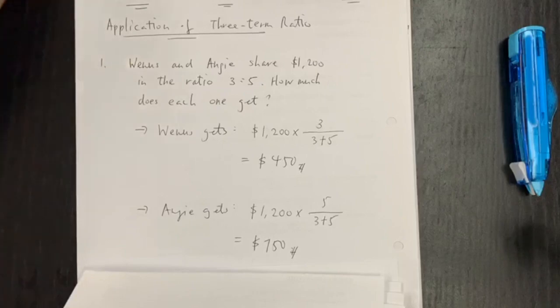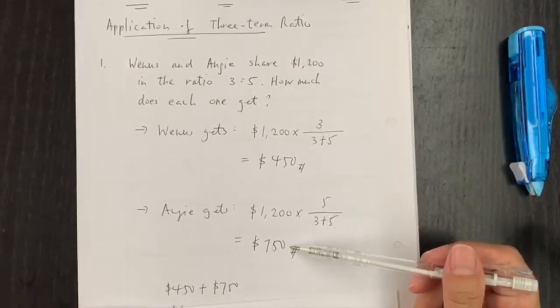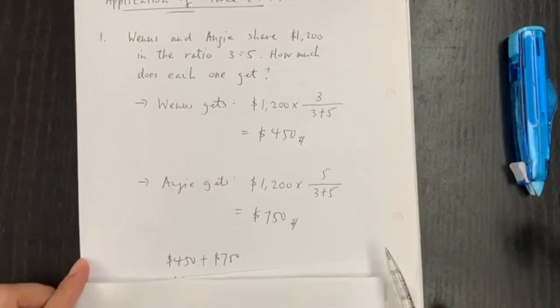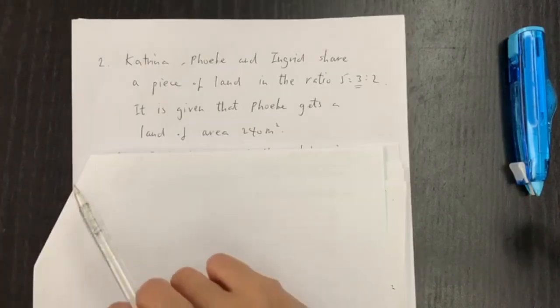Okay, so what do you think about the total of 450 and 750? Here, the sum is the same as 1,200. Yes, so this is the idea of how they are going to share in the ratio of 3 to 5. Okay? All right, now question number 2.